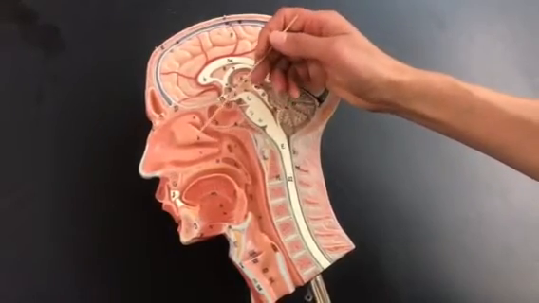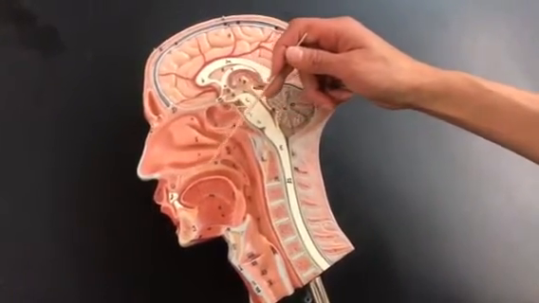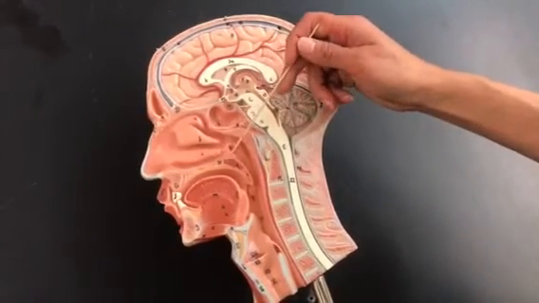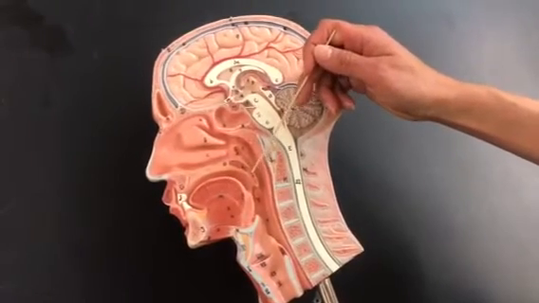Then what separates the nasal cavity from our oral cavity is the palate. So this is the hard palate, which is the bony part. The bone stops, and then this soft tissue is the soft palate, and this is your uvula.